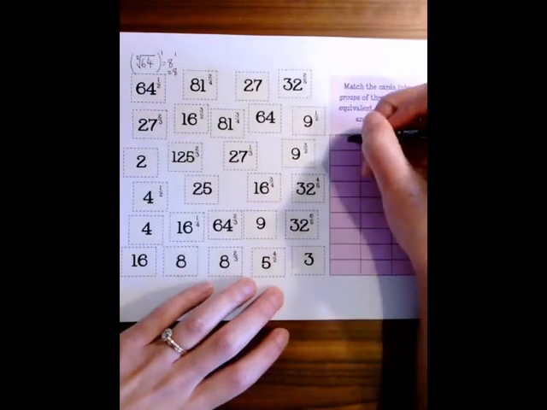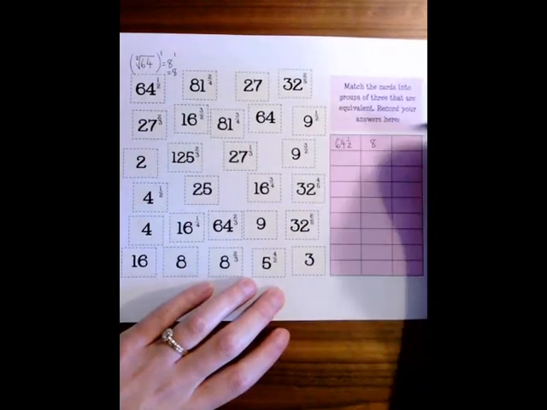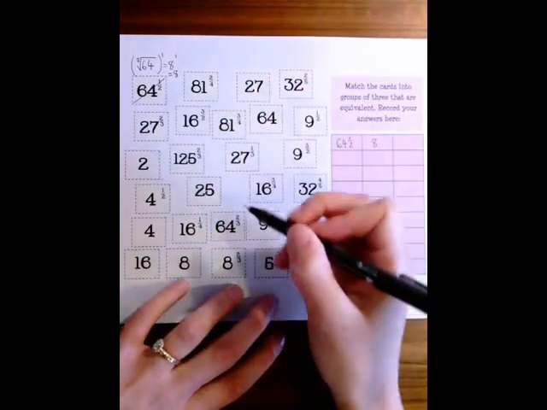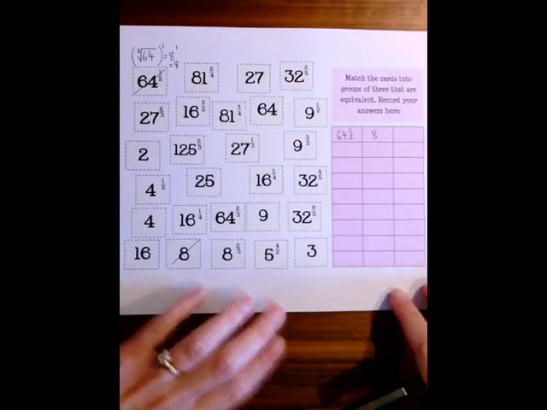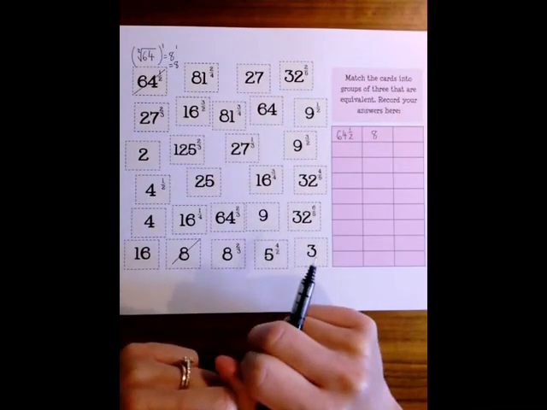So what I could do here is put 64 to the power of a half, and I could put 8 in there, and now I could just cross that one off and an 8 down there. So I've matched up 2, and now I need to try and find another one that would also have the value 8.